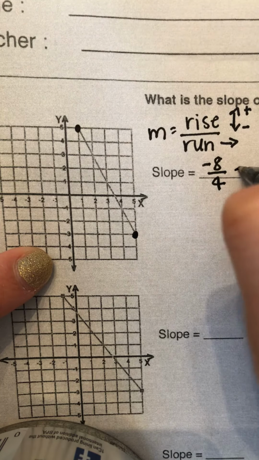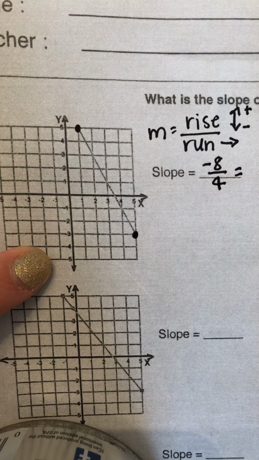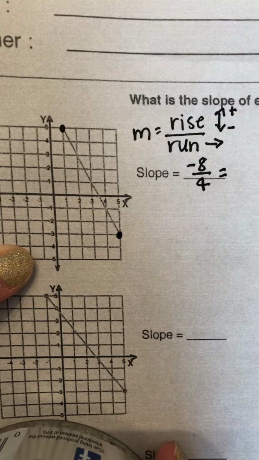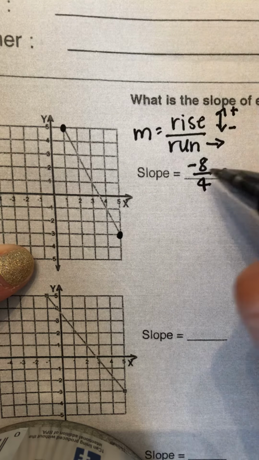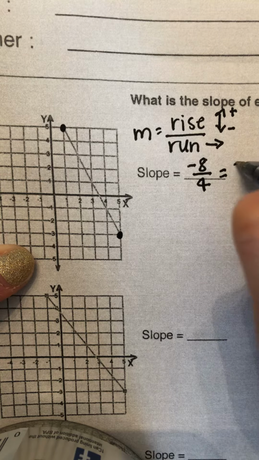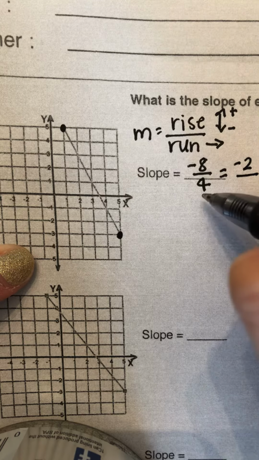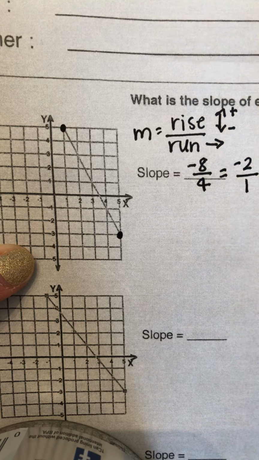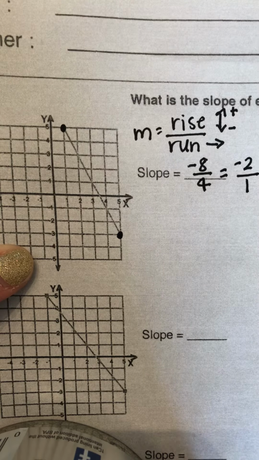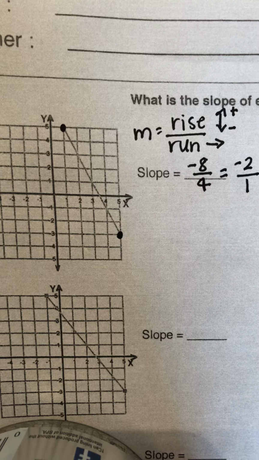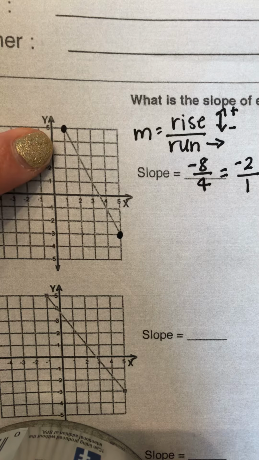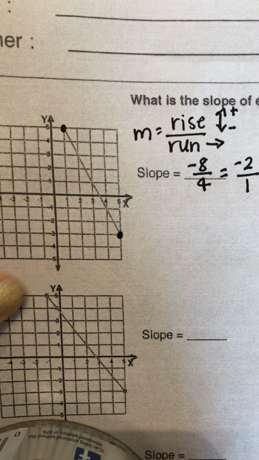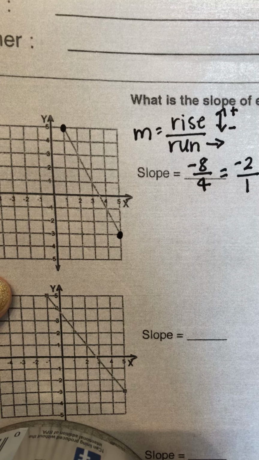Now if you wanted to reduce it, you could reduce that. And we know they both can be divided by 4. And so negative 8 divided by 4 would be negative 2, and 4 divided by 4 would be 1. If you wanted to reduce that, I would take negative 8 over 4 if that's what you chose to put there, because that is what the slope is if you're counting from the 2 dots they gave you. But it is negative 2 over 1.